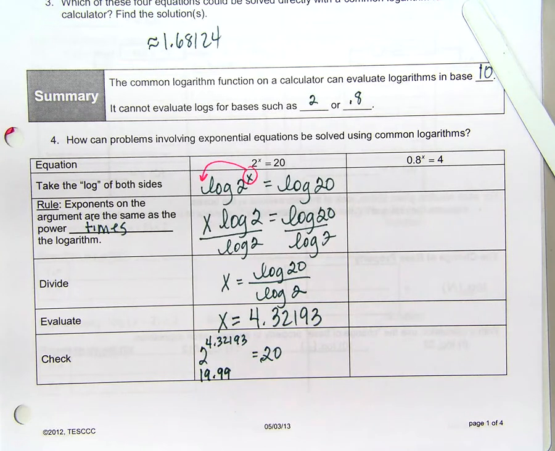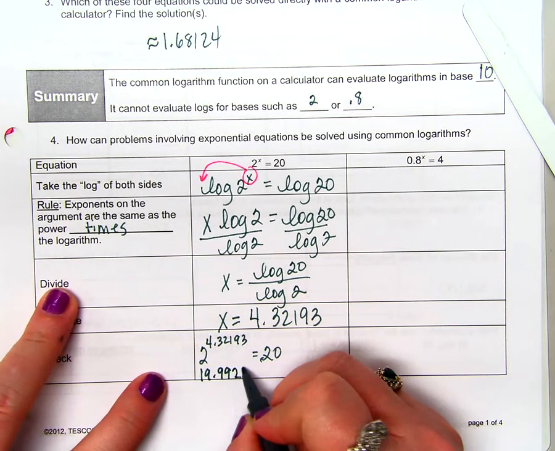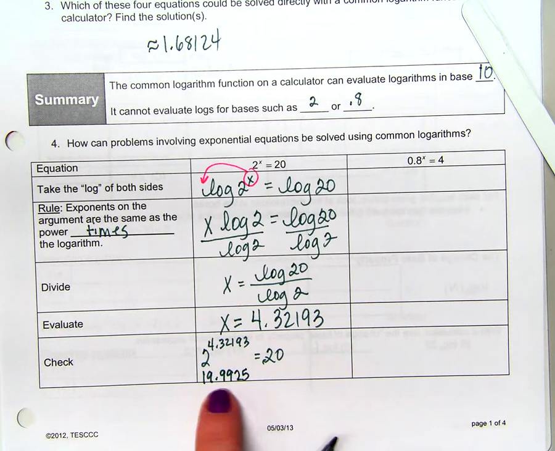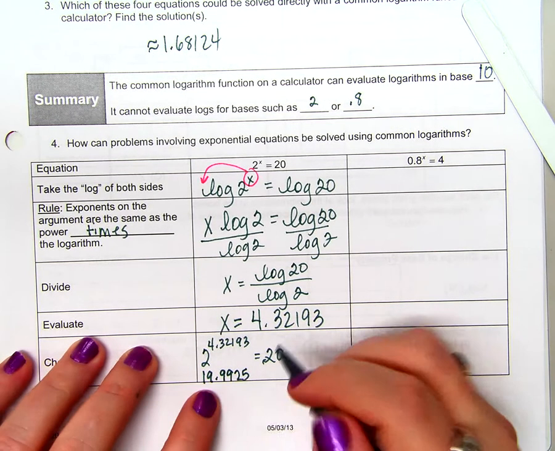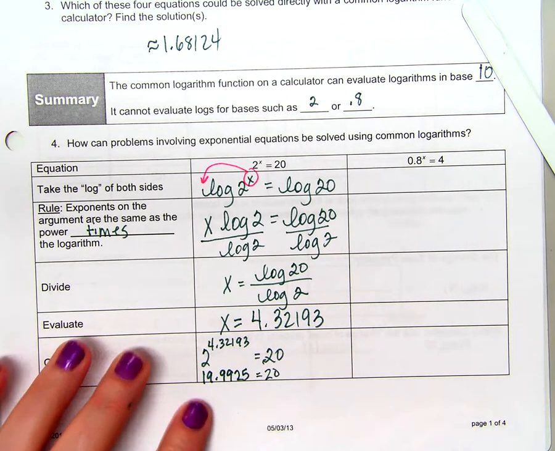Can you trust me on this one? Okay. If you do this... No, I don't think it'll matter. It ends up being something like that. I can't remember exactly what the number was. I was hoping you'd tell me, but your calculator's being rude to me today. Okay? But it's something like this, and does that equal 20?